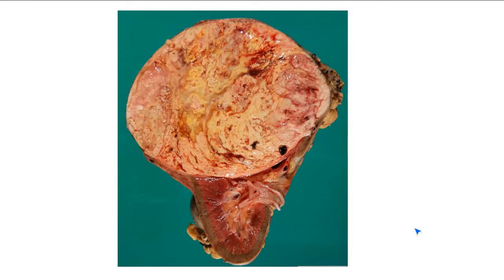What does VHL stand for? Von Hippel-Lindau. Fabulous. So what are the components of the von Hippel-Lindau syndrome? So apart from having a renal cell carcinoma, what else would the patient with VHL have?